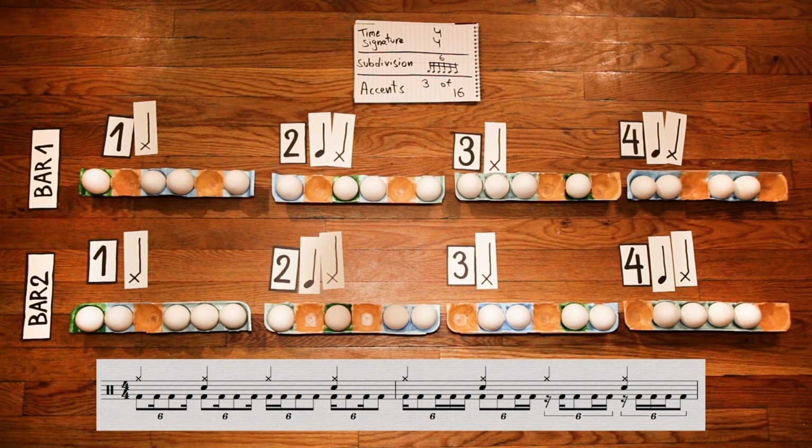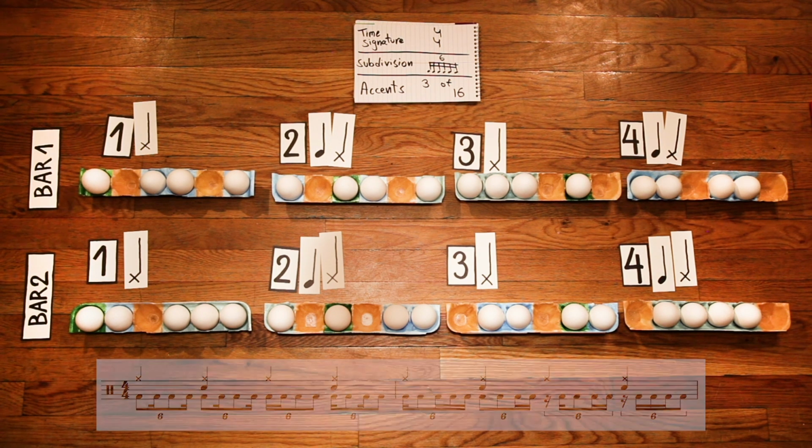1, messing around with a sextuplet subdivision is pretty rare, so you can get thrown off quite easily. And 2, if you group them in groups of 8 or 16, which are both very strong numbers, you can easily get thrown off and hear it like this.